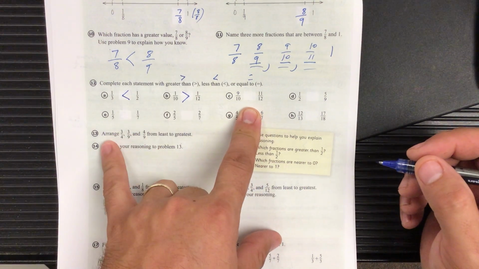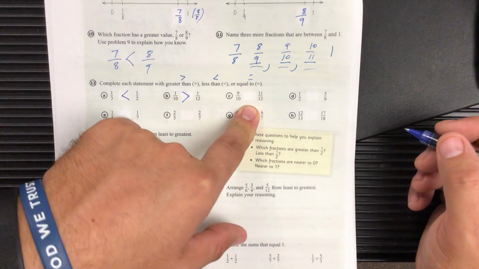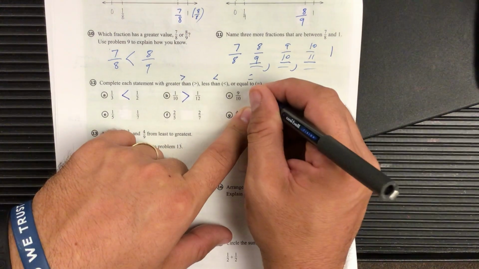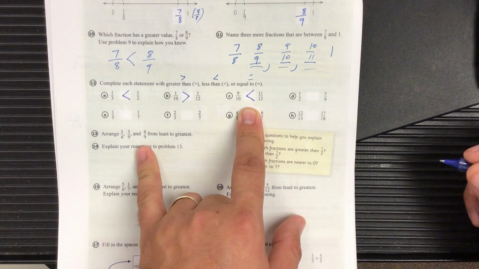Kira, what's going to be better on a quiz? 9 out of 10 or 11 out of 12? 9 out of 10. Incorrect. It is? 11 out of 12 would be better. How? Because it's higher up. You get higher bonus points.